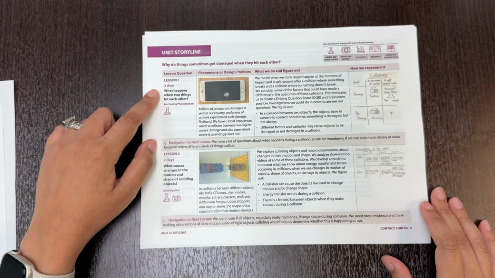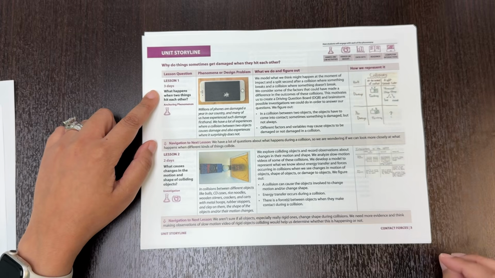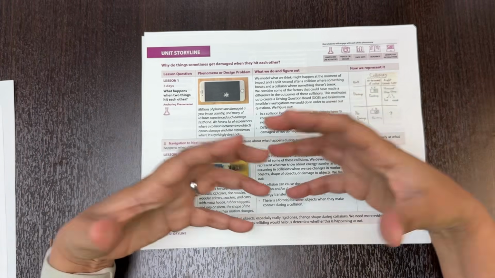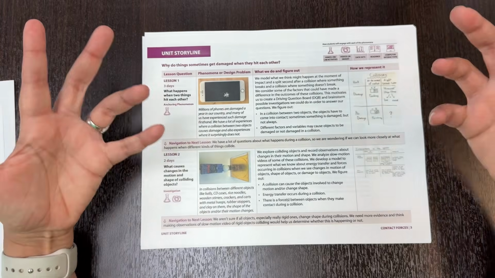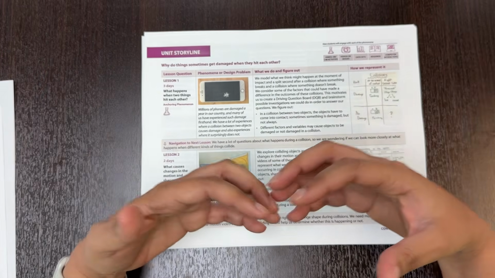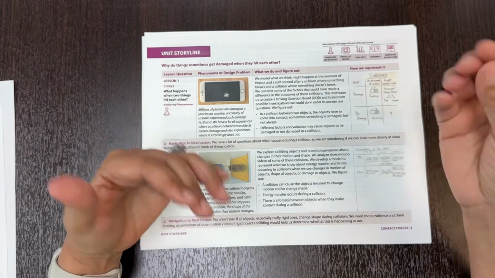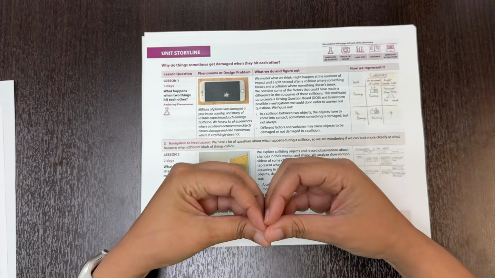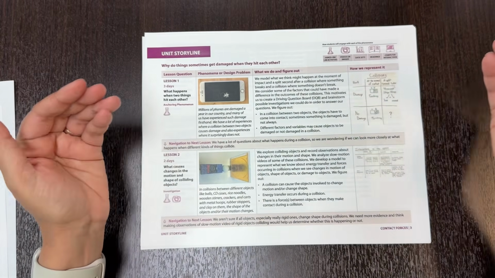So here, for example, lesson 1 is going to be 3 days. What happens when two things hit each other? This is the anchoring phenomenon. So this is where you're going to start. You start with this demonstration where you are explaining as you are demonstrating, so it makes a bigger impact and a bigger connection before you get into the nitty-gritty of the science behind it.